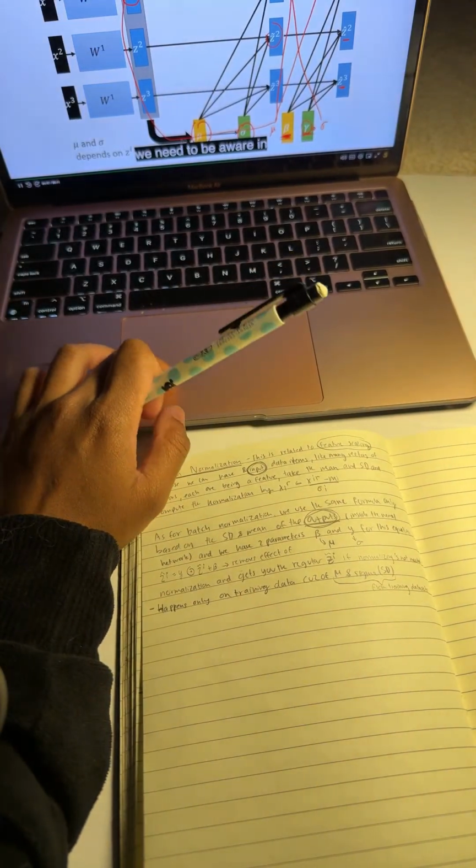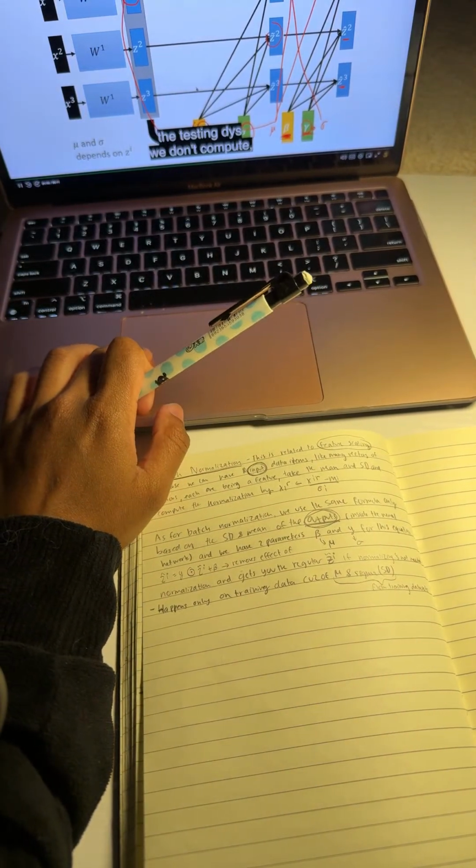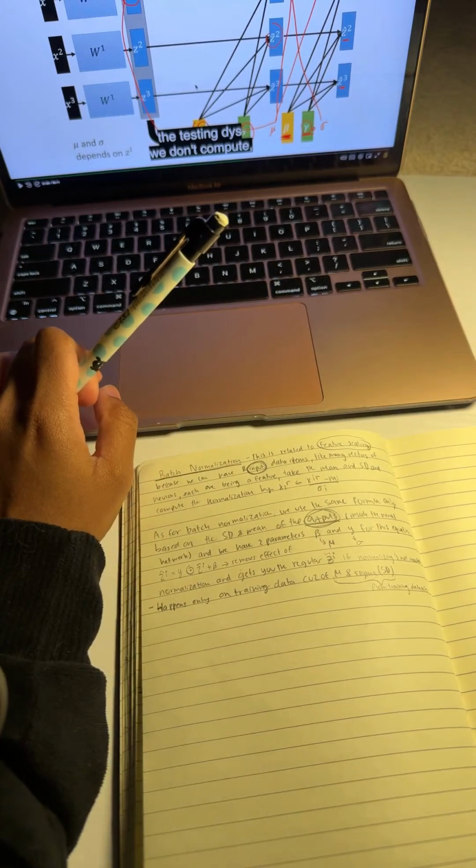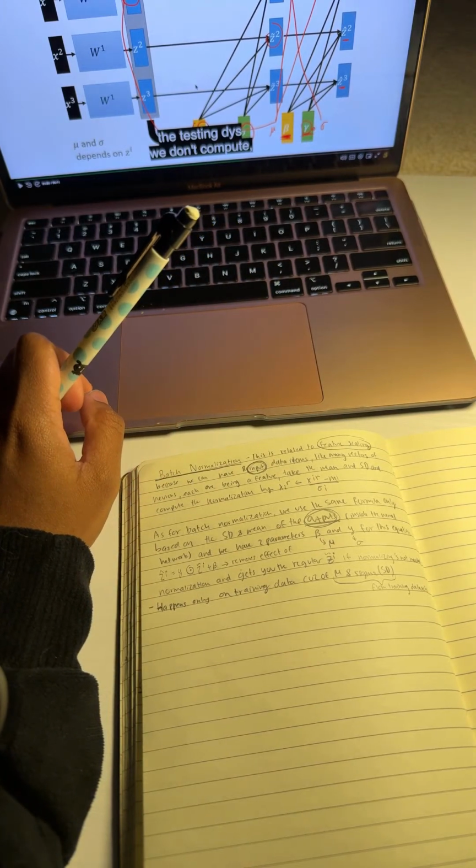This is things we need to be aware. In the testing that says we don't compute. I plant seeds with others, God does the watering.